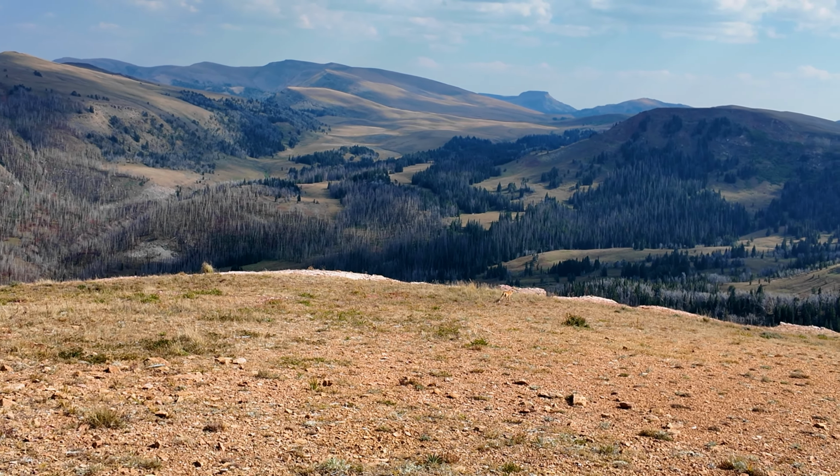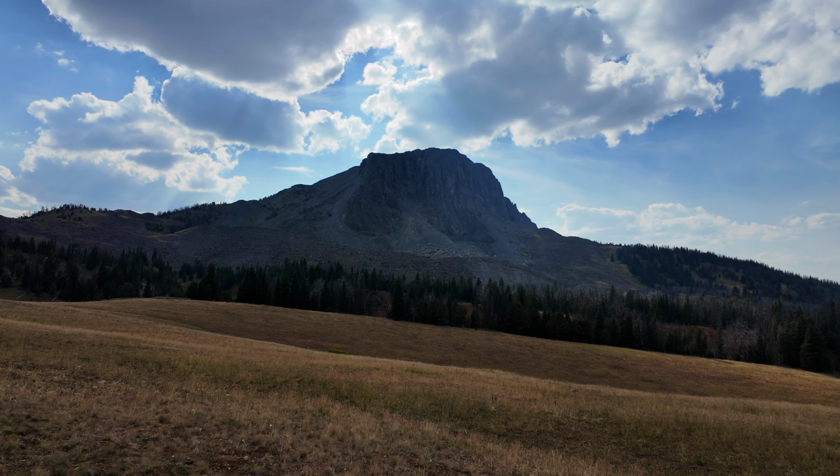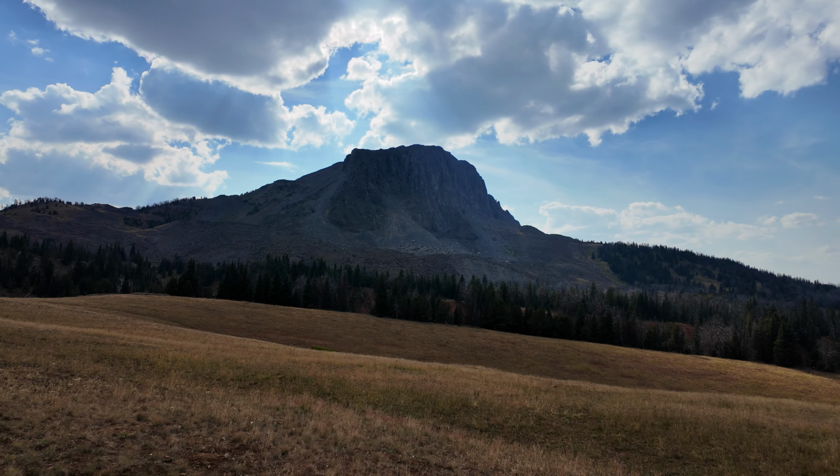All right, reached our high point today, 95.87. Absolutely beautiful. I've been staring at this mountain for a good portion of today. Now it's time to set the drone loose and see what we can see from above.